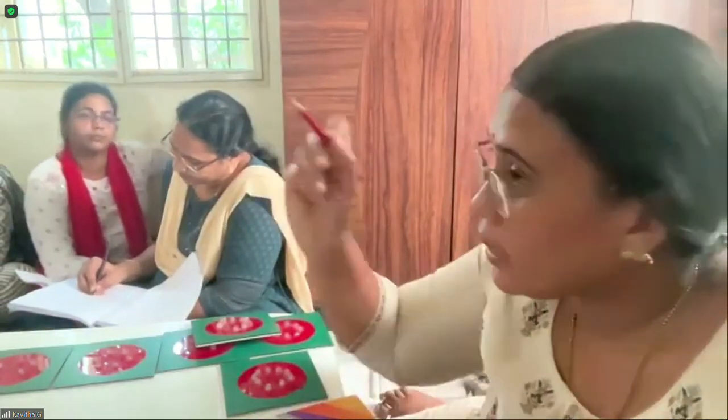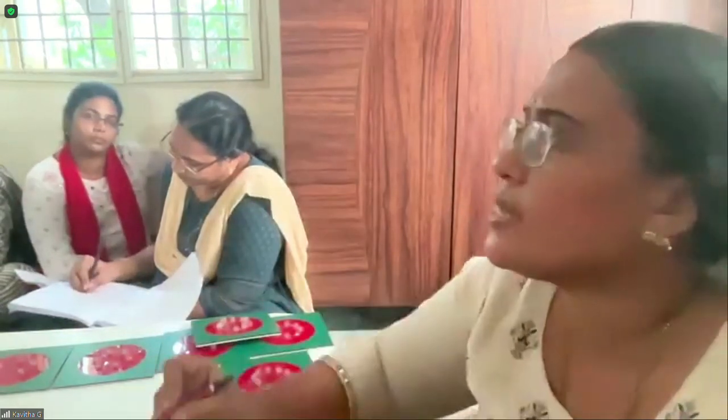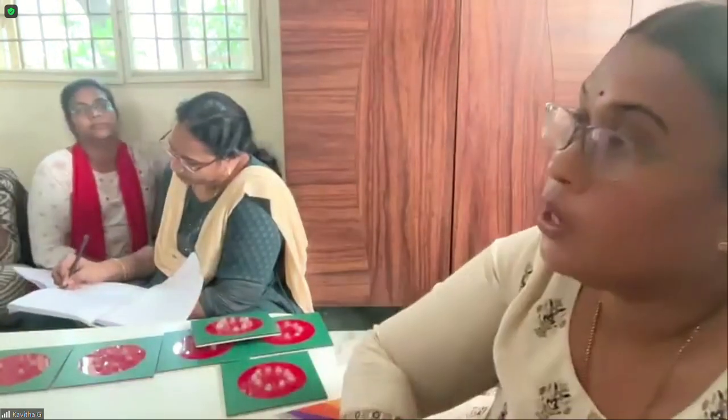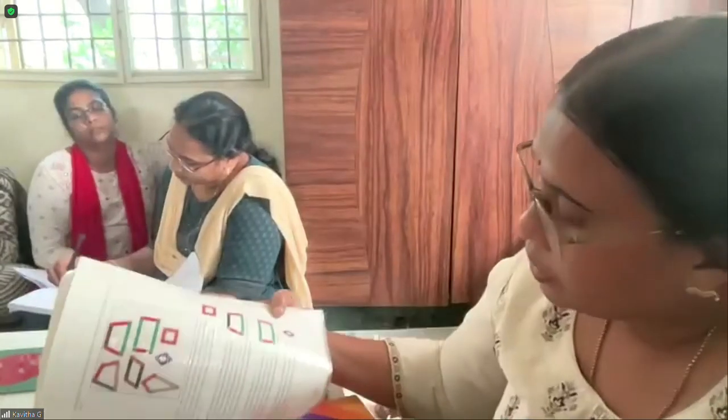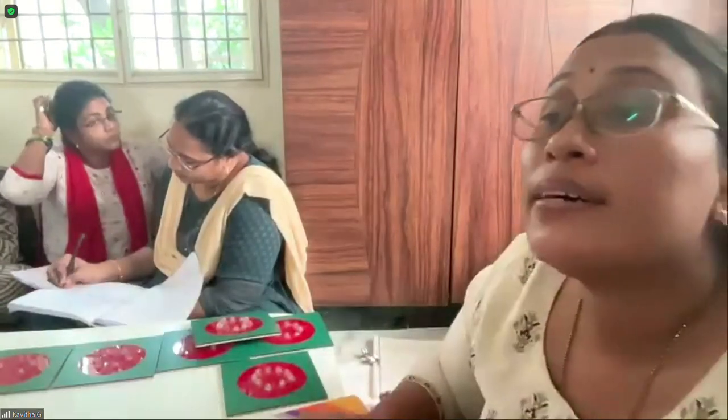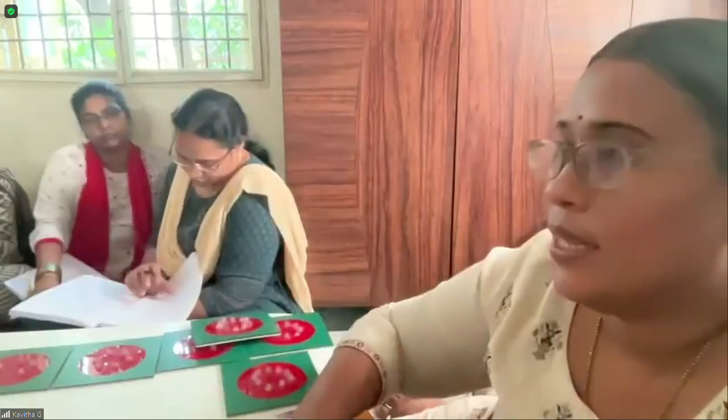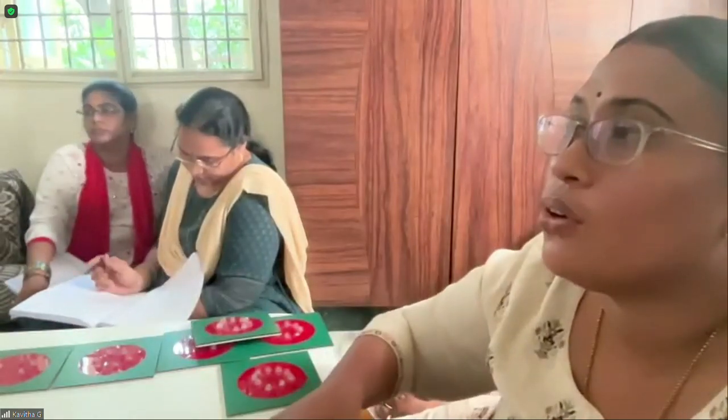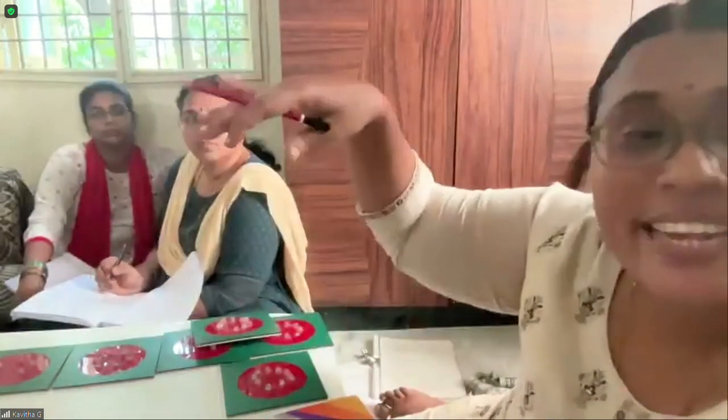When you look at the square, how many generations has it gone by? You remember when we introduced the family tree, we talked about the ancestors, right? So how many generations has the square gone by? Fourth generation on this side and third on this side. Correct?